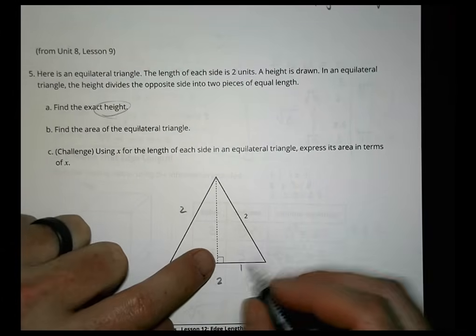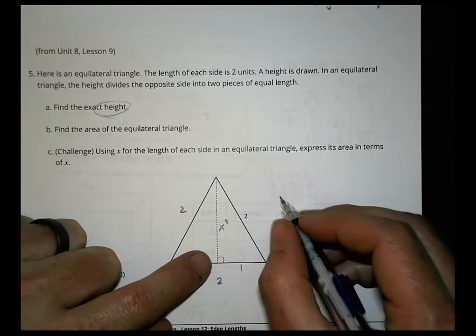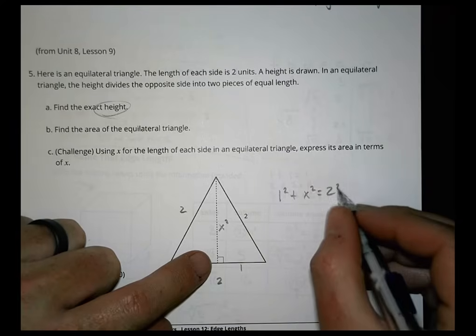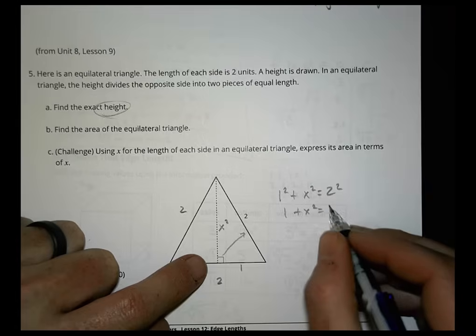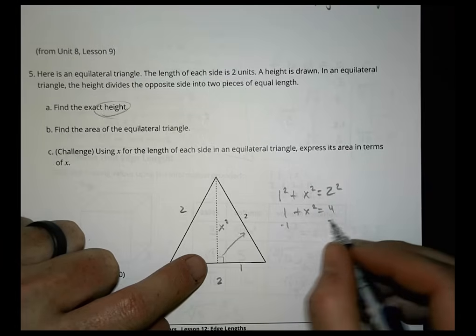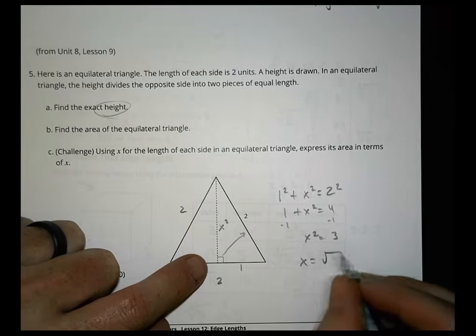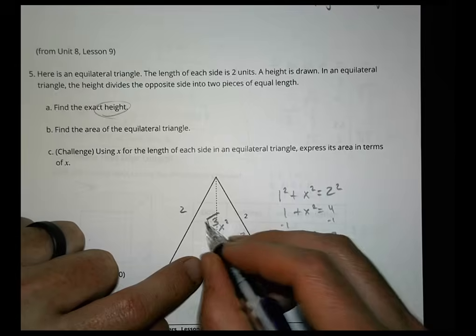So I know I have a triangle which has, I don't know what that is, we'll call it x squared. So I know 1 squared plus x squared equals 2 squared. That's my hypotenuse right there. So 1 plus x squared equals 4. We subtract 1, x squared equals 3. So x equals the square root of 3. So this is the square root of 3 for the height.